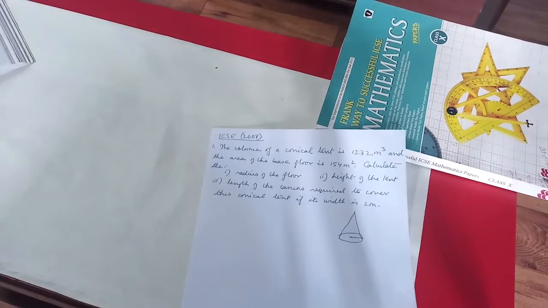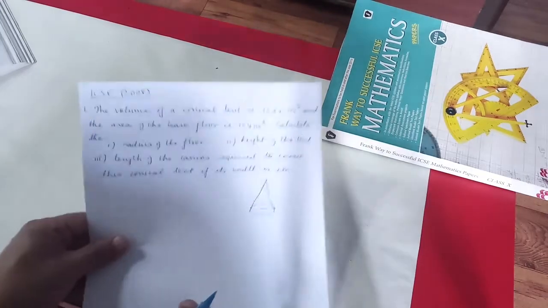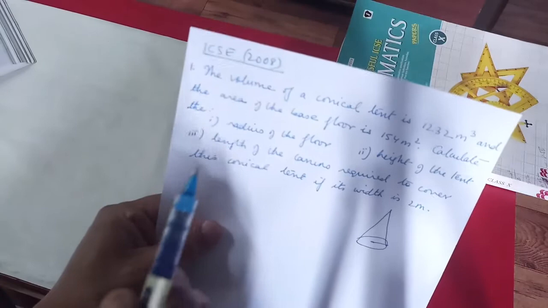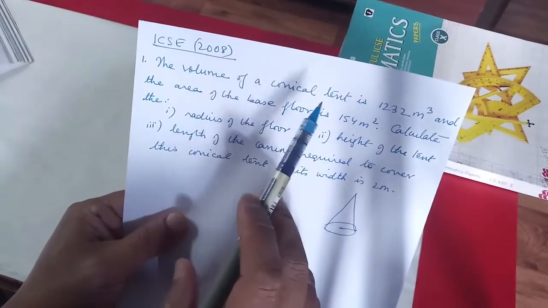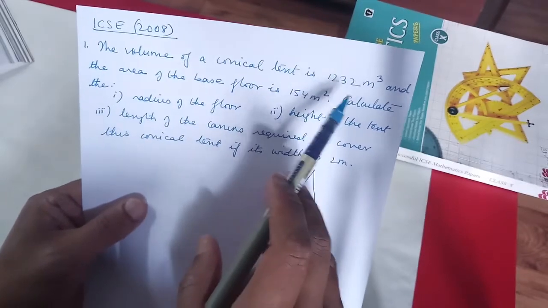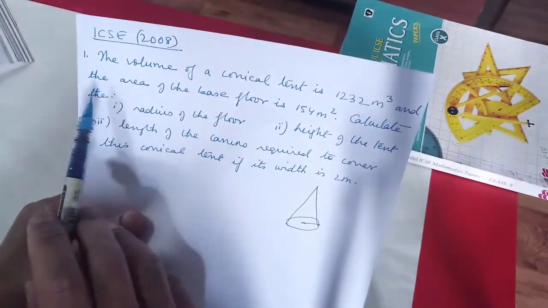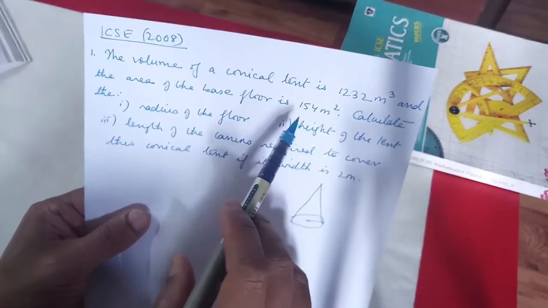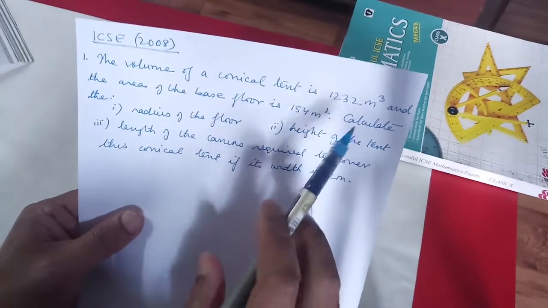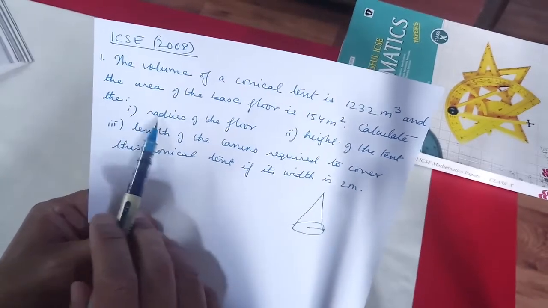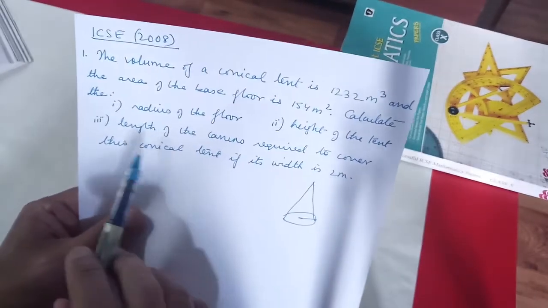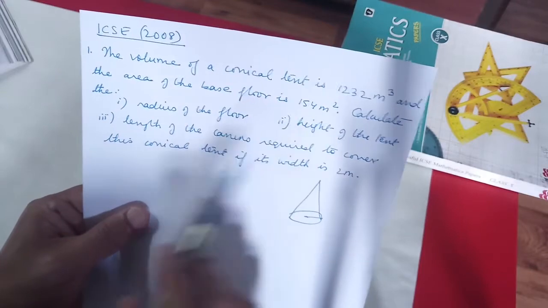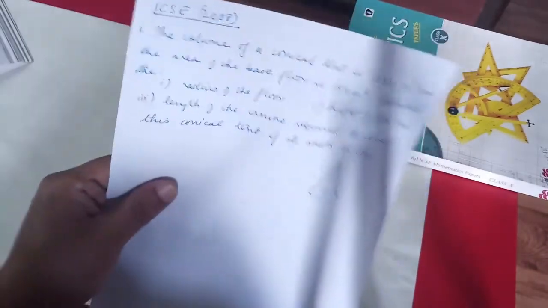I have one question for you here. It's already written there. It came in ICSE 2008. The volume of a conical tent is 1232 meter cube, and the area of the base floor is 154 meter square. Calculate, number one, the radius of the floor; number two, the height of the tent; number three, the length of the canvas required to cover this conical tent if its width is 2 meter.